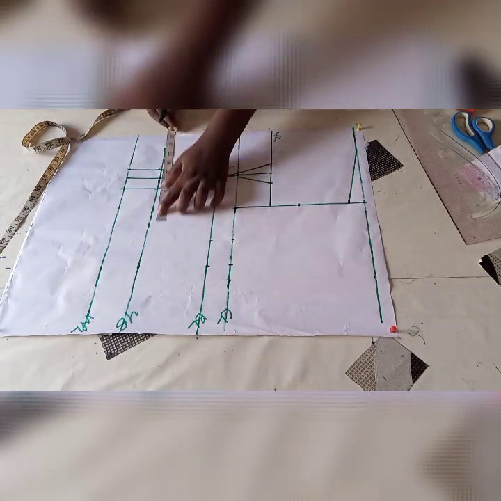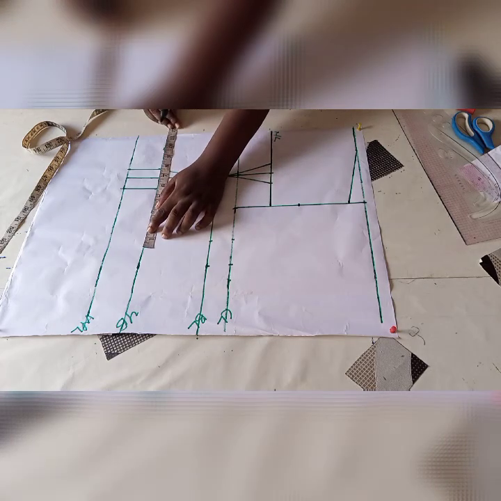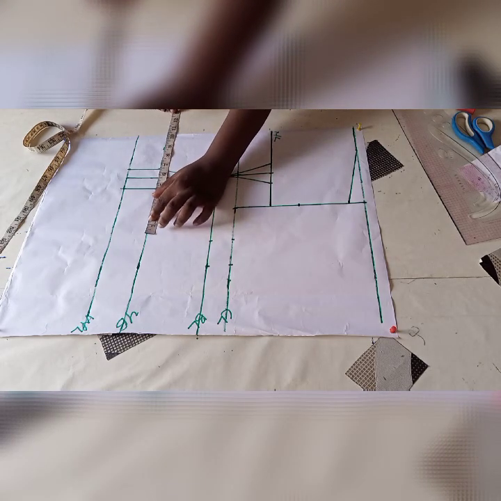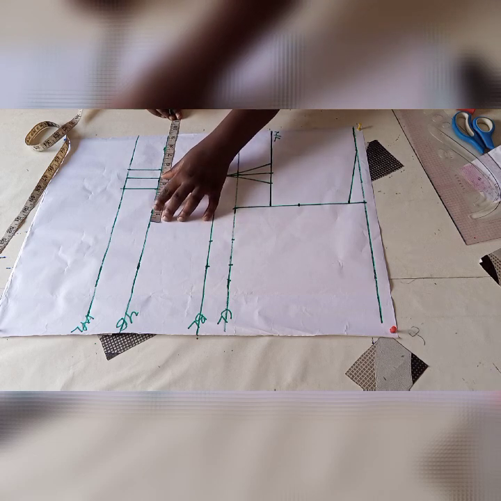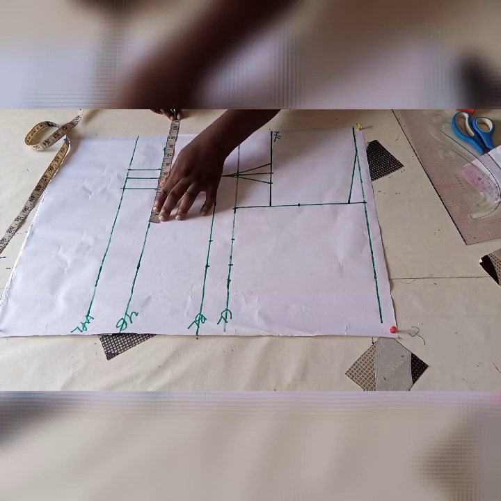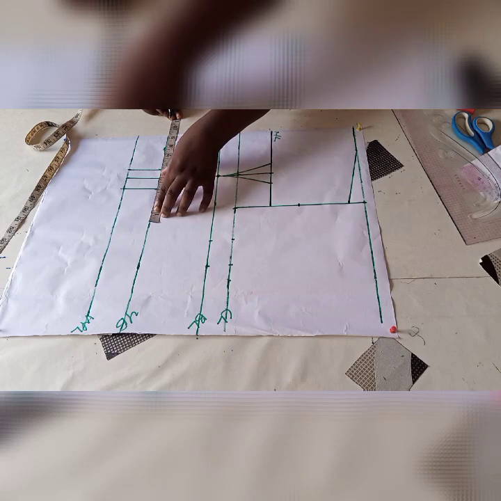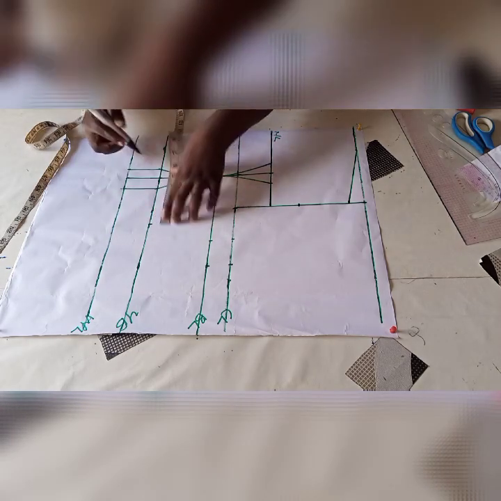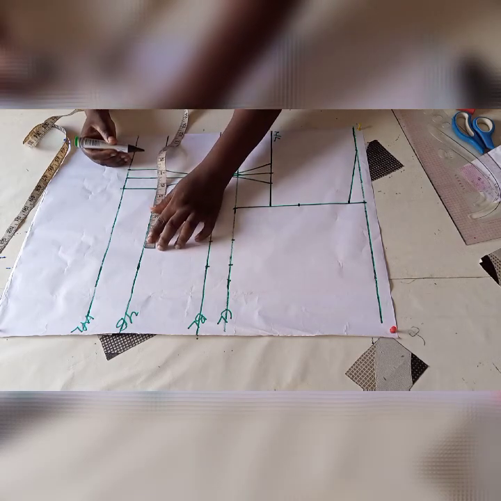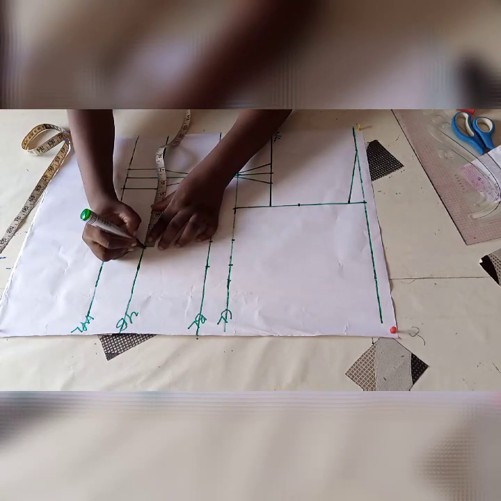So also we come to the under bust. The under bust I'm using is 37. So 37 divided by 4 will give us 9 points. So this is our 37. So I'll be adding 2 inches back. These 2 inches here, I'll be adding back to it. So this is our 2 inches.